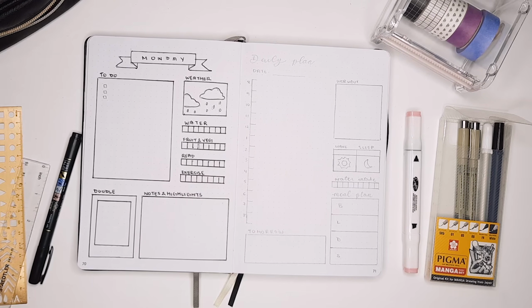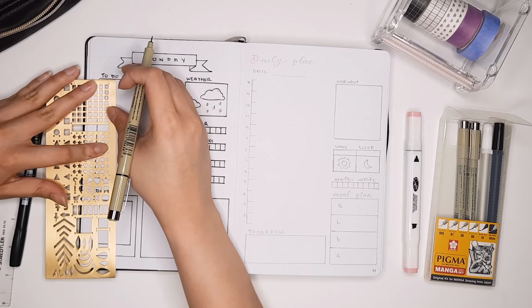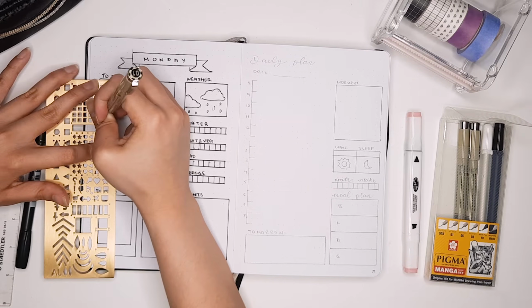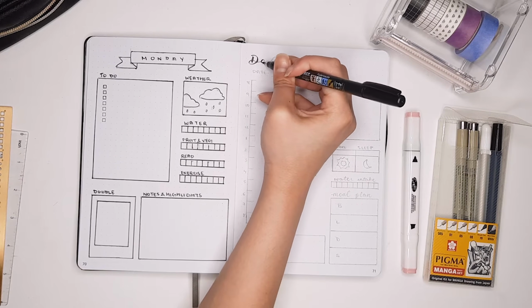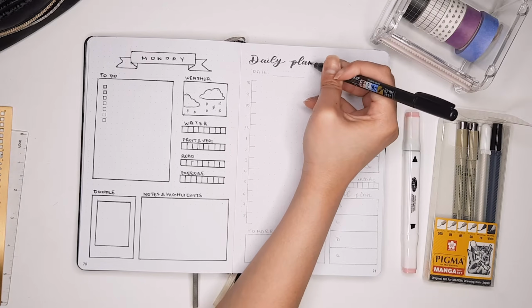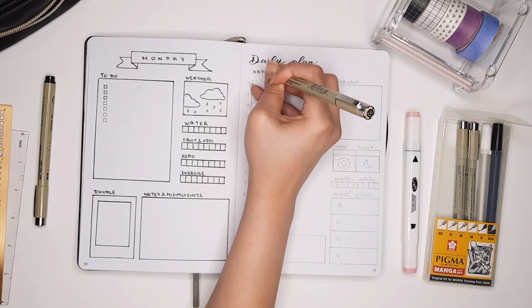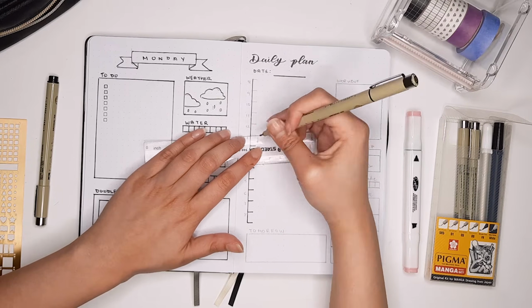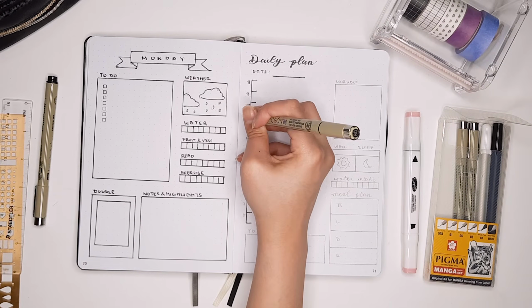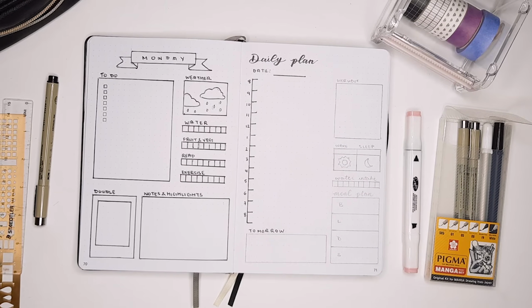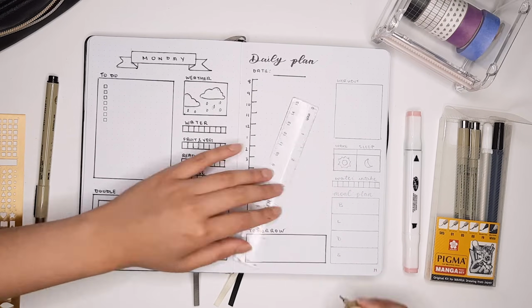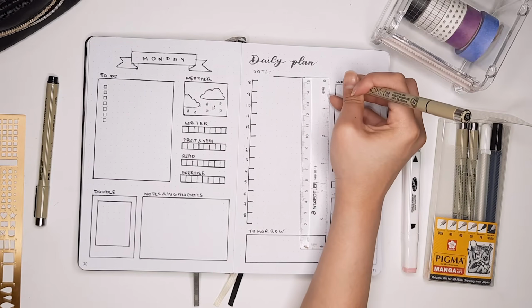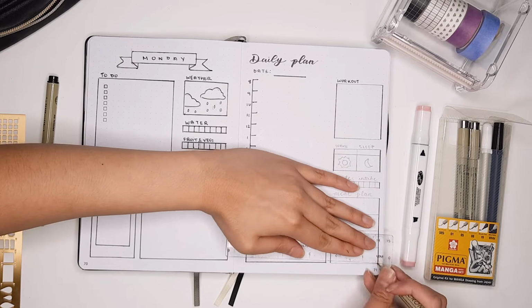In both of these daily spreads, I also included a section for you to track your daily habits as well. So this is perfect for you if you want to track your water intake, your reading, fruits and vegetables, or even exercise trackers that you want to finish every single day. I also wanted to create a little graph that you could color in, so if one day you decided to drink more water or exercise more, you can color in more boxes than on the days where you didn't exercise or drink as much water.